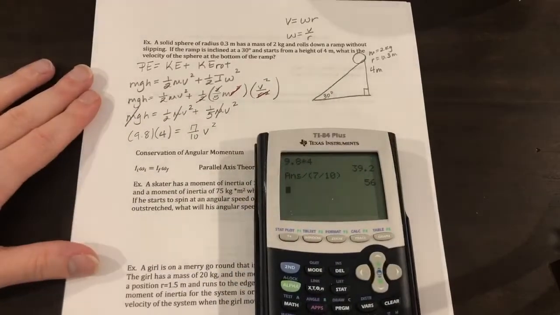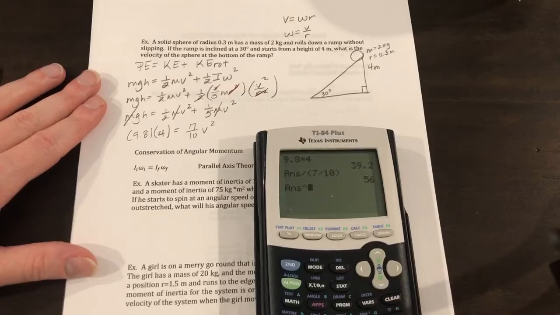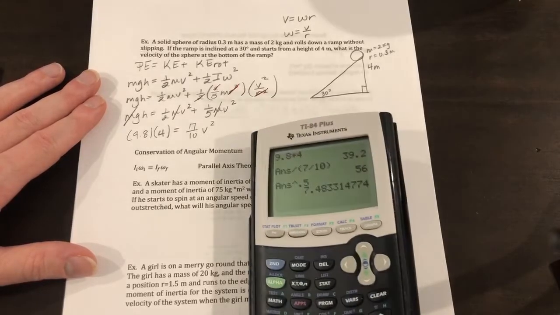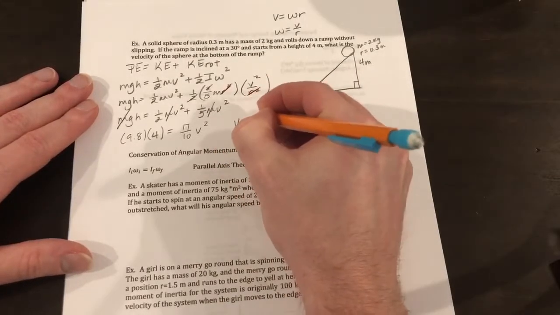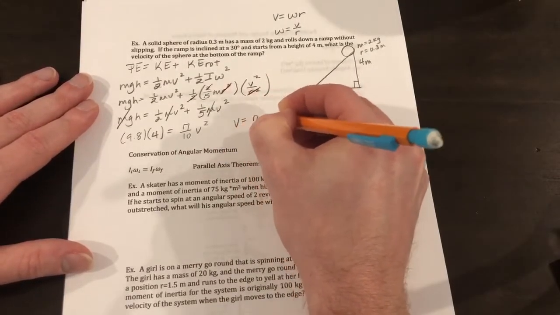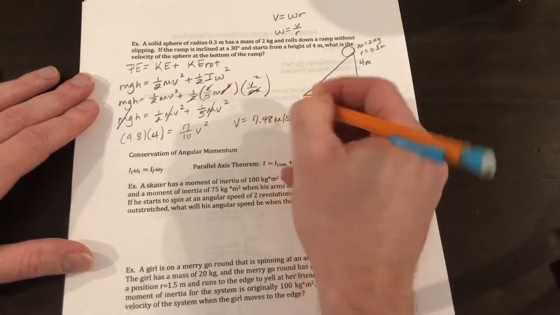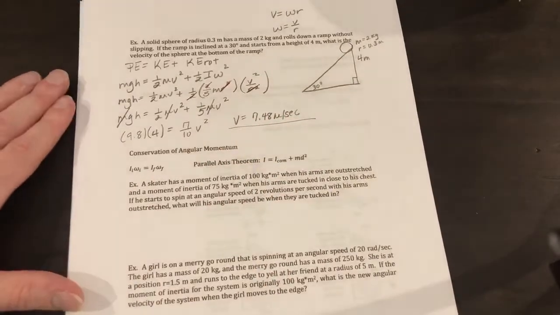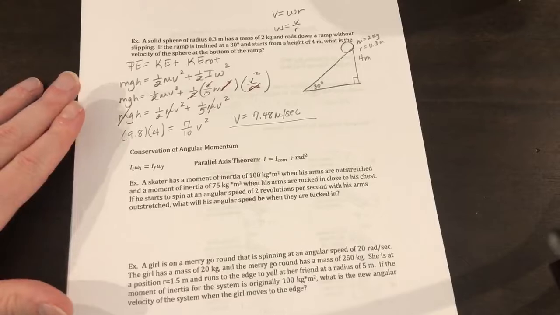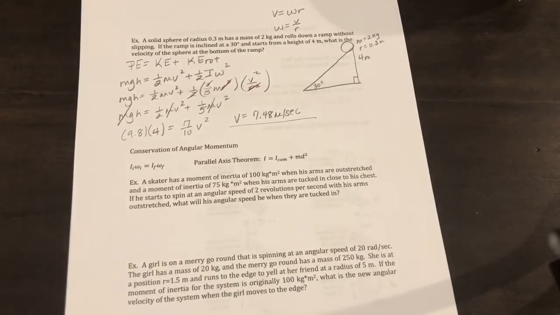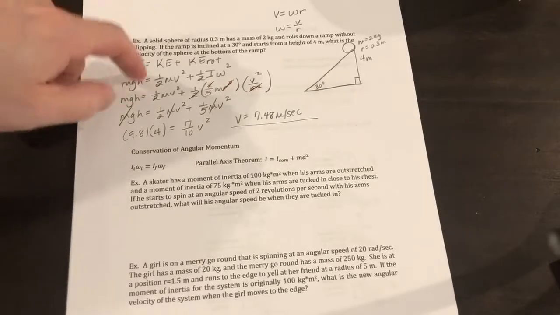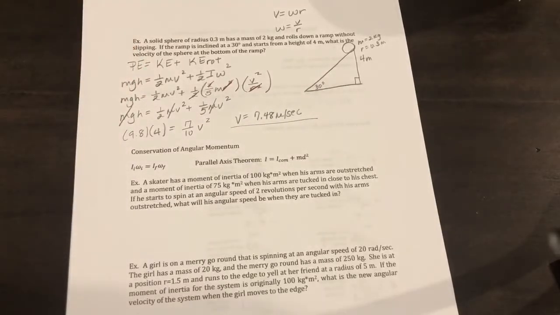So you get 56, and then we square root it. So we get 7.48 meters per second. Now you're going to have, I think, 3 of those on your homework questions. So make sure we do those and know how to do those, because this type of question does show up on UIL a lot. So Carlos and whoever else is doing UIL science, make sure you know how to do it.